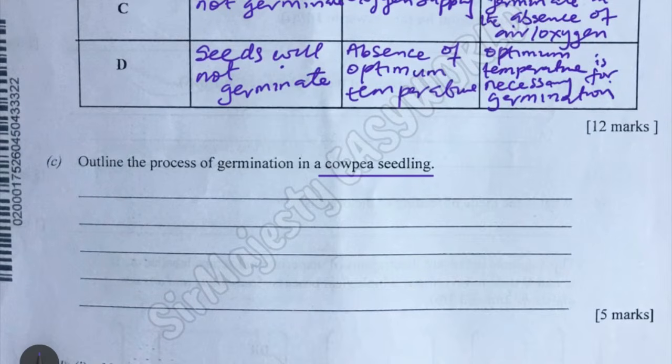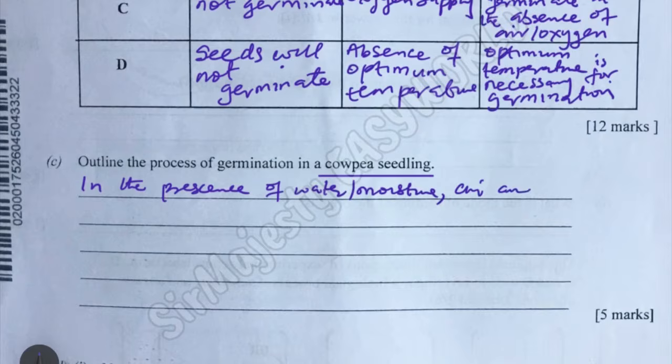For you to explain this, you say that the hypocotyl will grow faster in the presence of water or moisture, air, and optimum temperature.